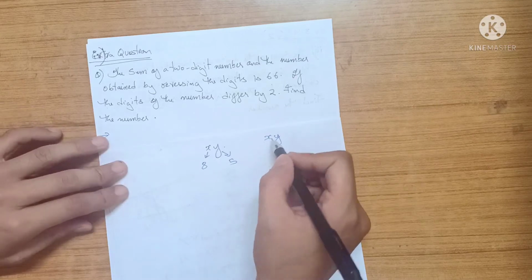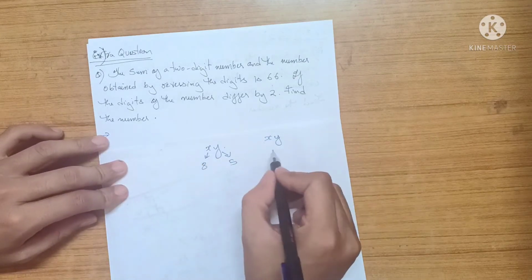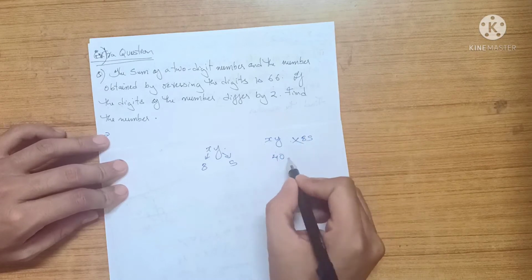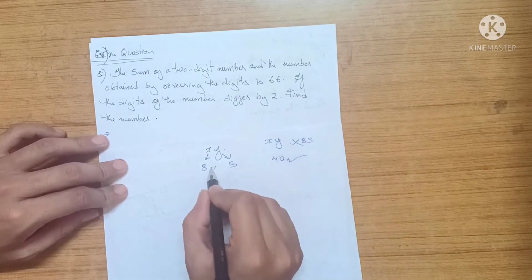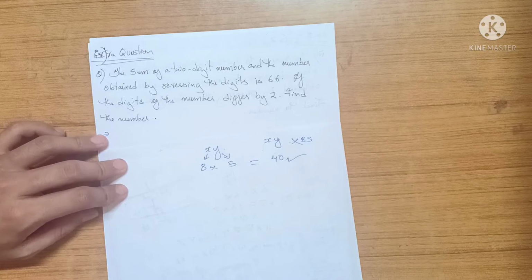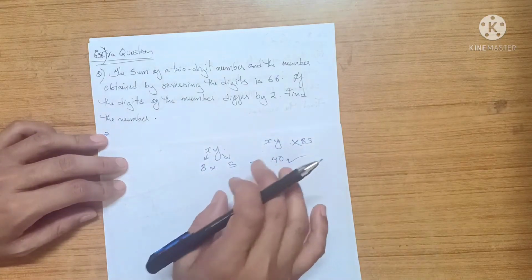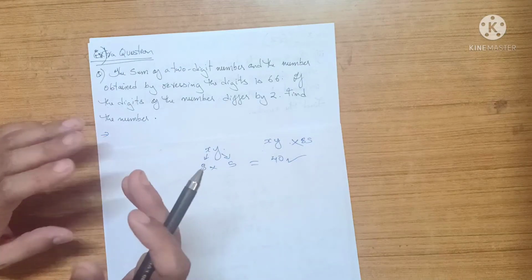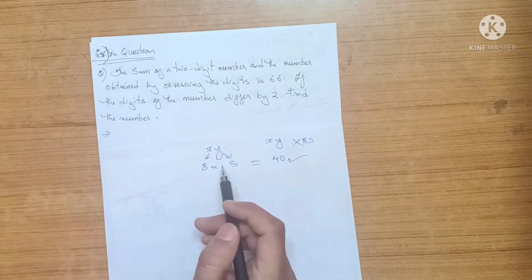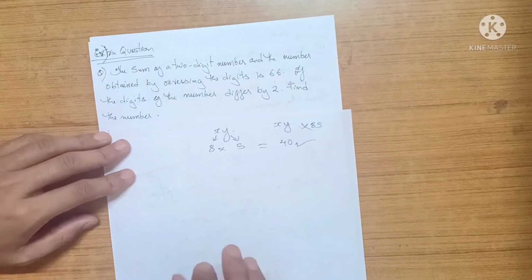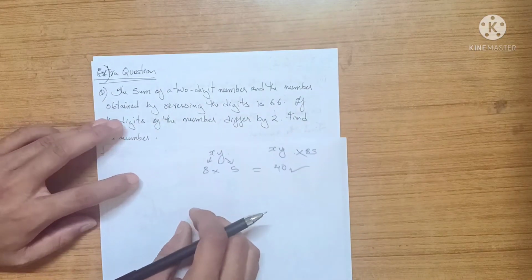So when I write these two together, it will become 40 instead of 85, because 8 into 5 is 40, right? So whenever they say a two-digit number, we cannot assume the two digits to be x and y. The only way to do this is to use the expansion method.